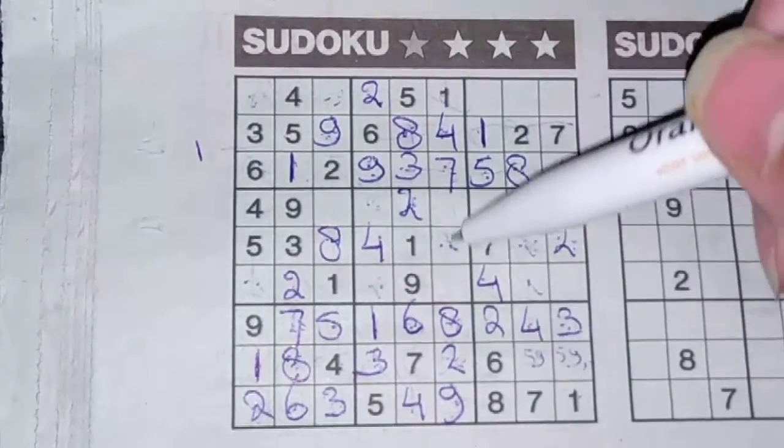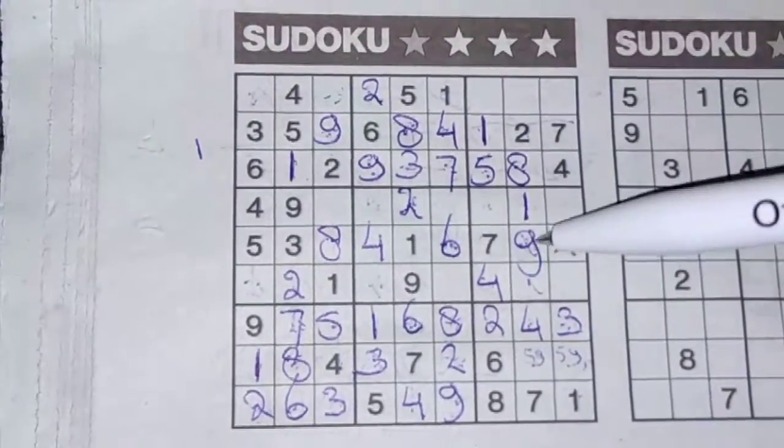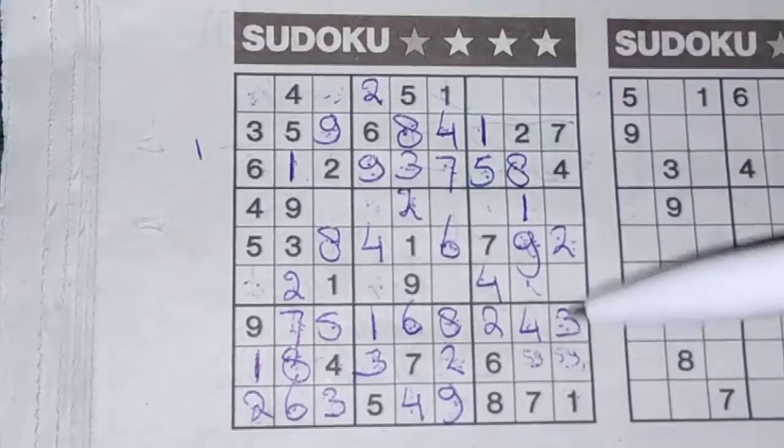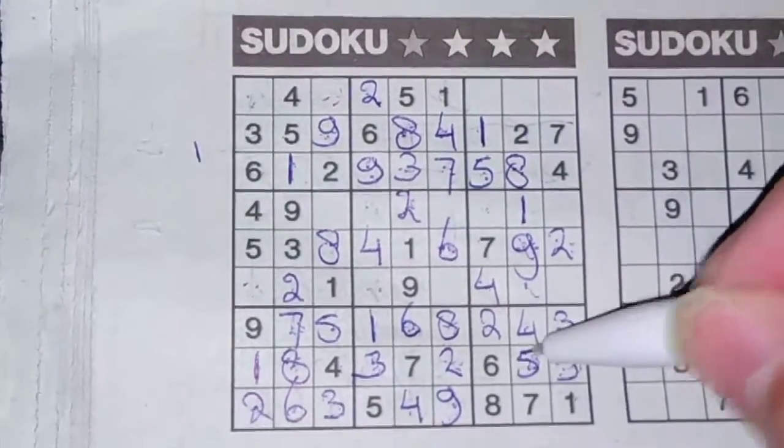We have a 9 here, no 9 there. 9 should be here, and the 6 goes there. We have a 9 here, so this cannot be a 9 anymore. So 9 should be here, and the 5 goes there.